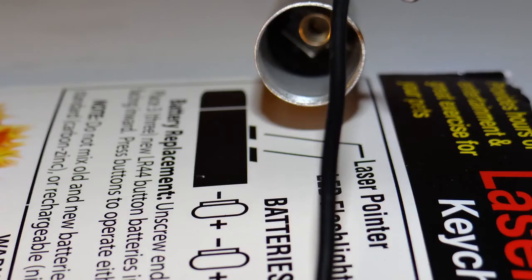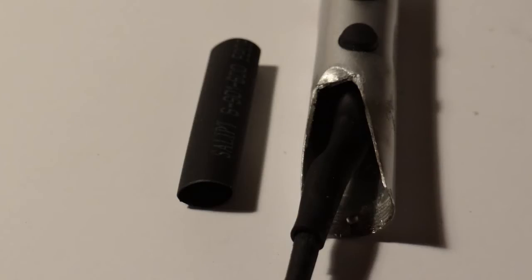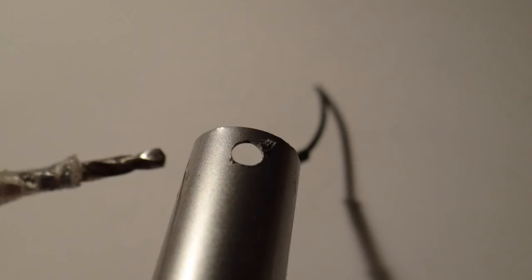According to the original battery orientation and the diagram, the spring is the negative ground and the case will serve as the positive lead for the laser. With your soldering iron, attach one wire to the spring and use a piece of shrink wrap to secure and cover the spring to avoid shorts. Then, drill a small hole in the case.